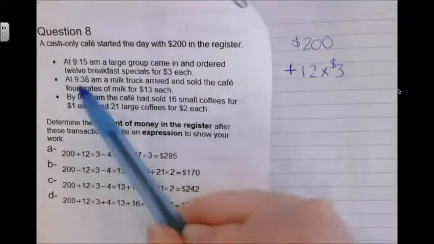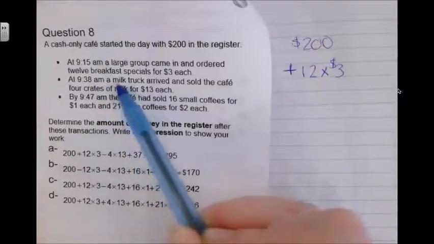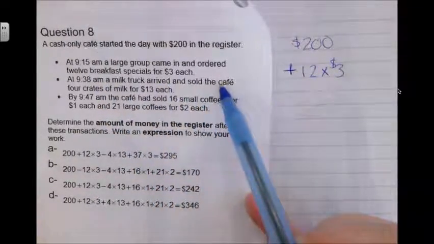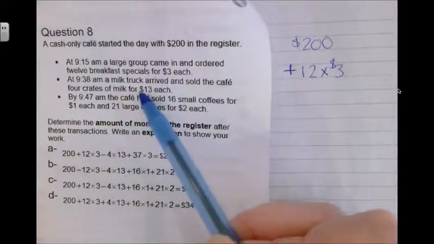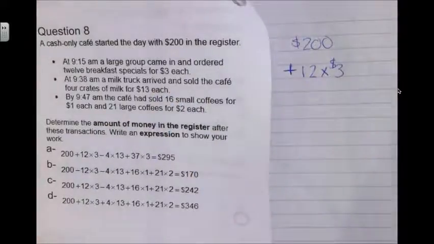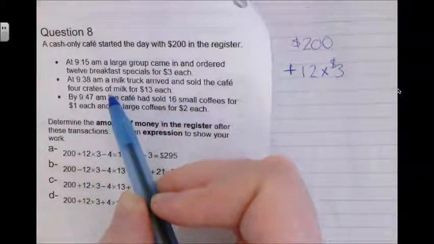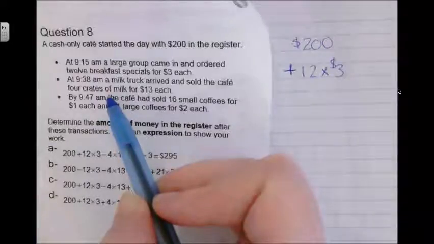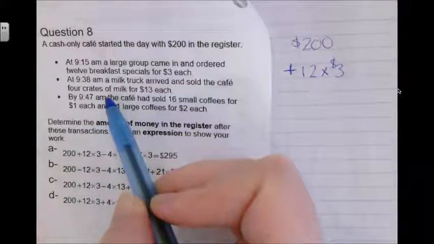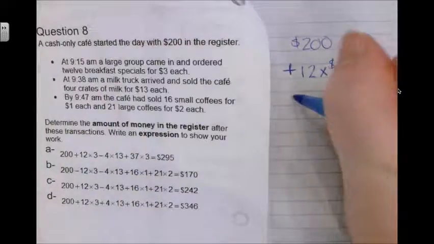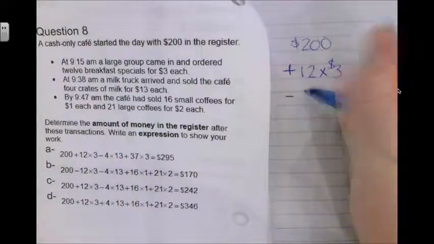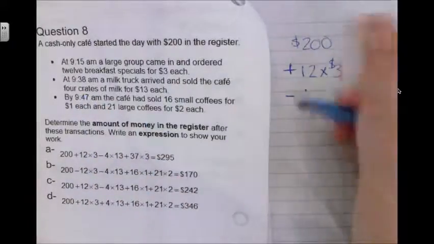At 9:38, a milk truck arrived and sold the cafe 4 crates of milk for $13 each. So in this case, the cafe is spending money. So that money is going to come out of the cash register in order to buy those crates of milk. So that part is subtracted. So minus, what is it? 4 crates of milk. So 4 times 13.